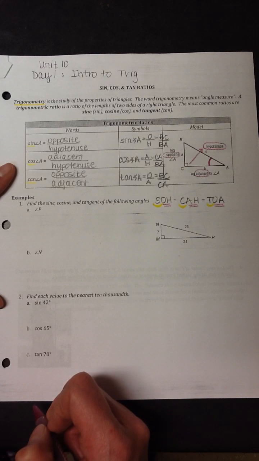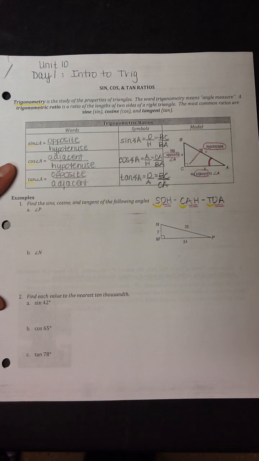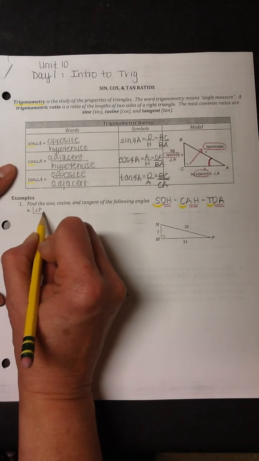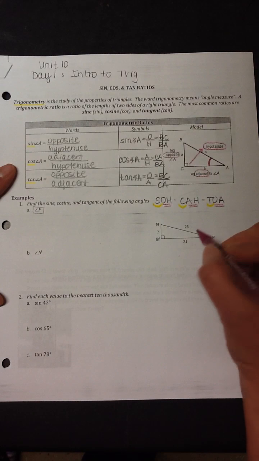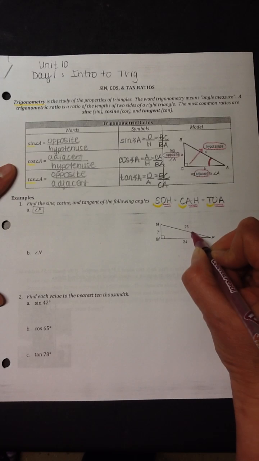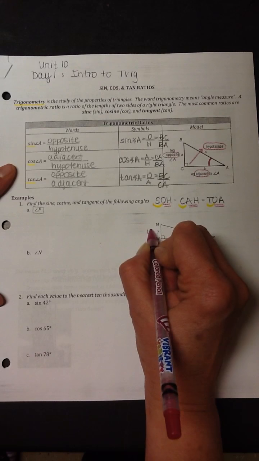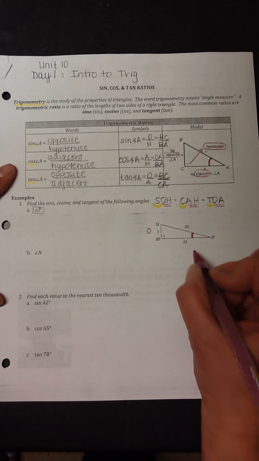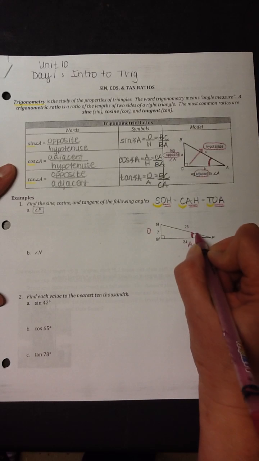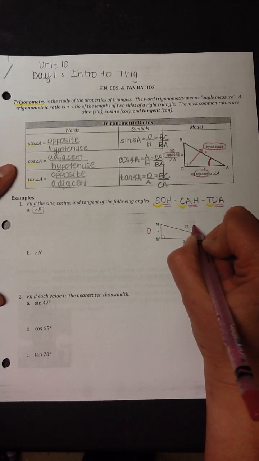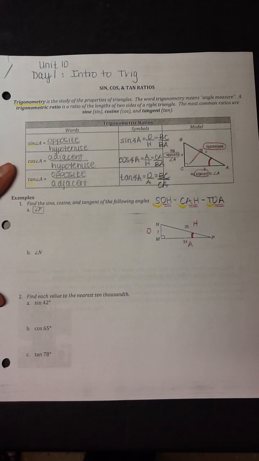So that little SOHCAHTOA helps me remember which ratio of the sides goes with which trig function. So if I am focusing on part A, angle P is right here, which means that this is the opposite side, this is the adjacent side, it's next to angle P, and then this is the hypotenuse that's over here.